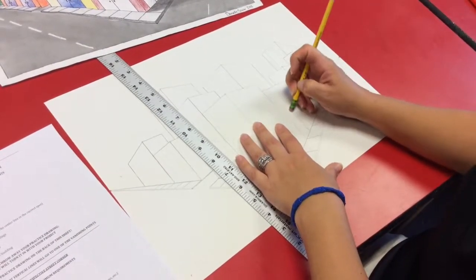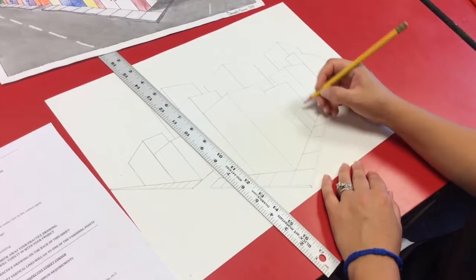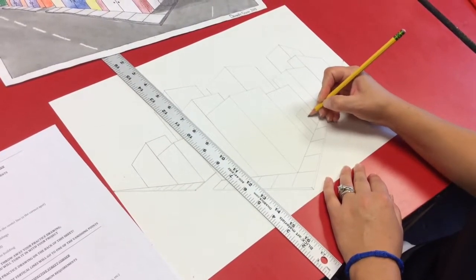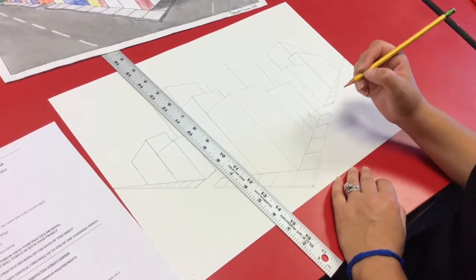Okay, so now I have my door, and then you just need to put some sort of a handle on there. So it could be long like this. It could be just a regular doorknob.